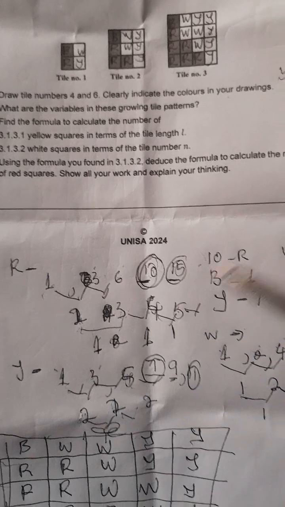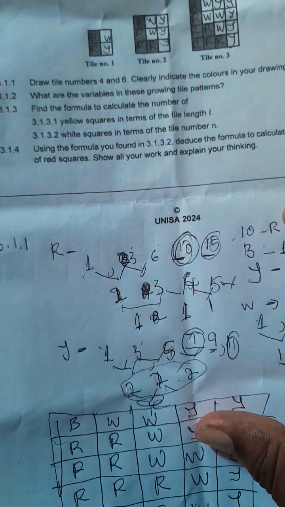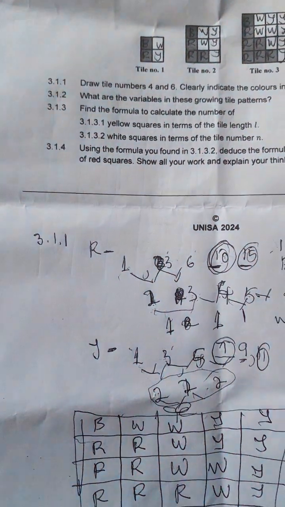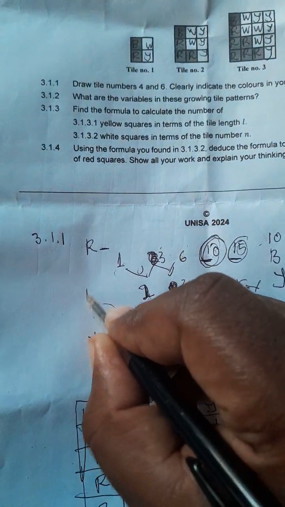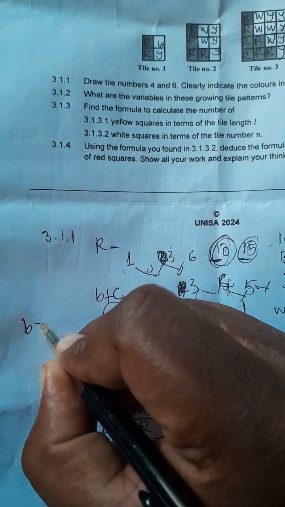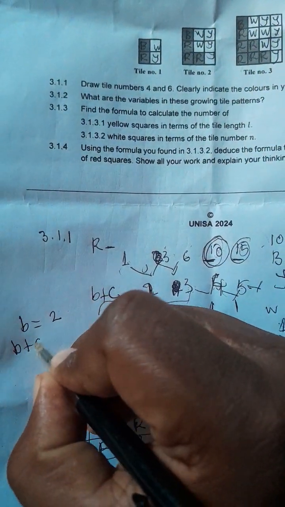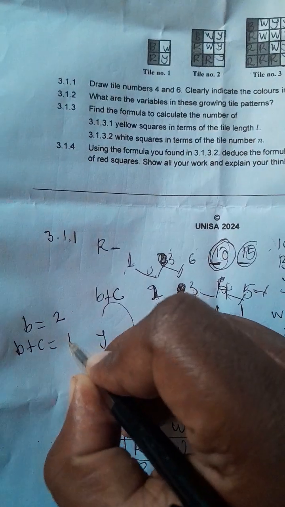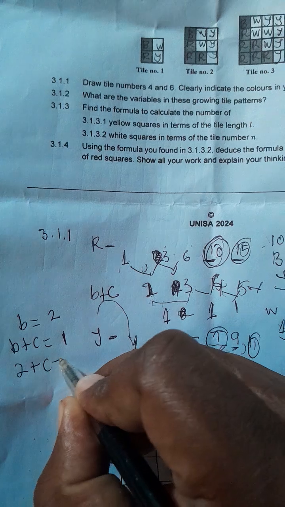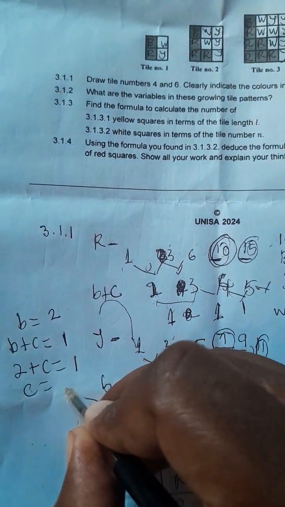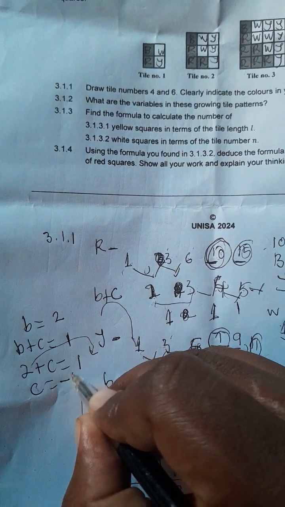Well, for yellow, we have a pattern here. Here's the pattern with a constant difference. We call this a linear pattern. So since it's a linear pattern, you name this difference B, and you name this first term B plus C. So you're going to say B is equal to 2. Then your first term is B plus C, which was 1 under yellow tiles. So where there's B, you put 2 plus C, which is equal to 1. Take C to the other side.